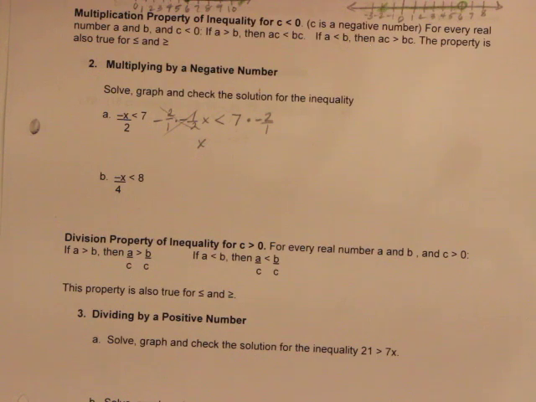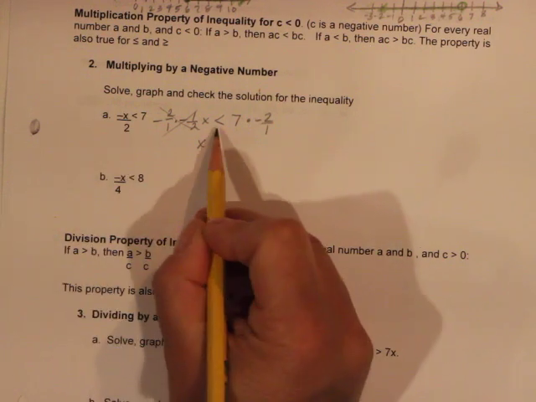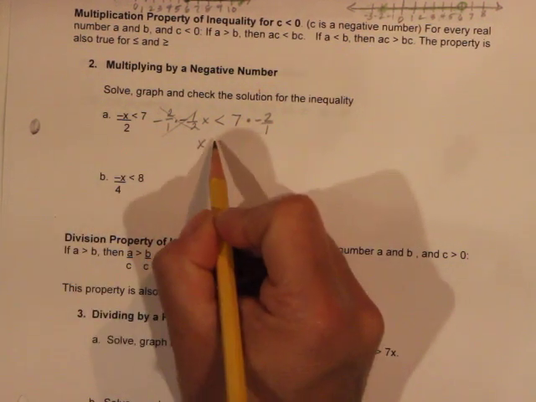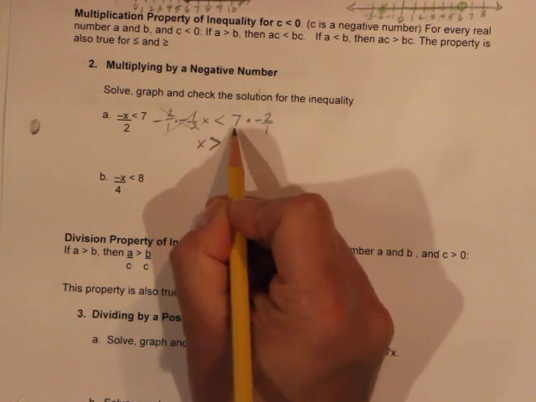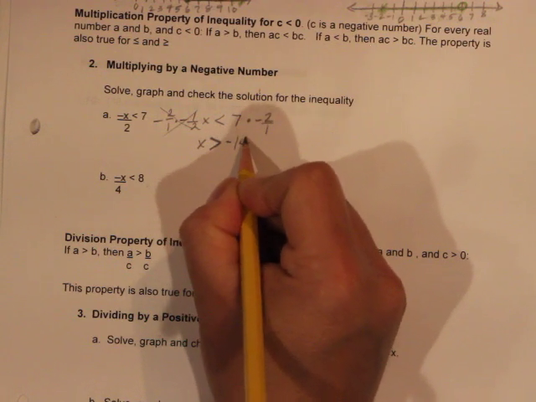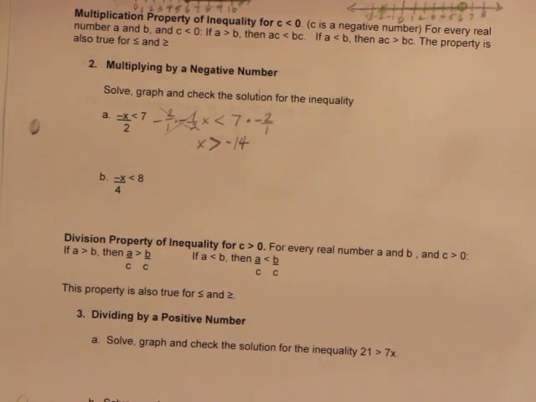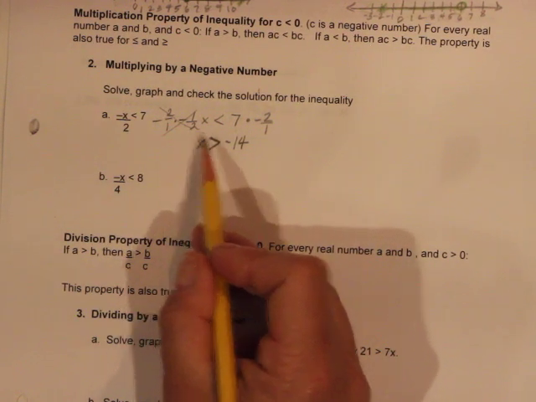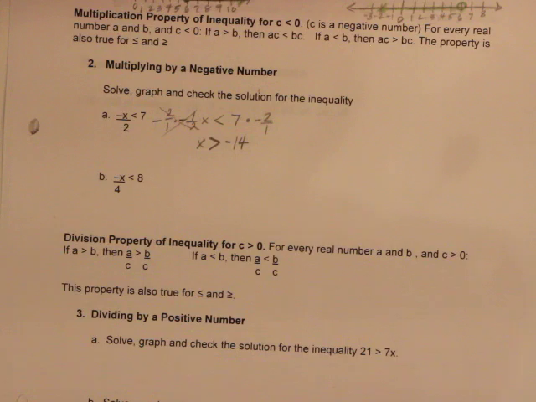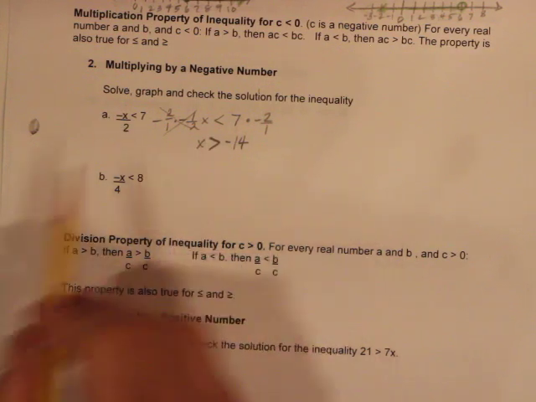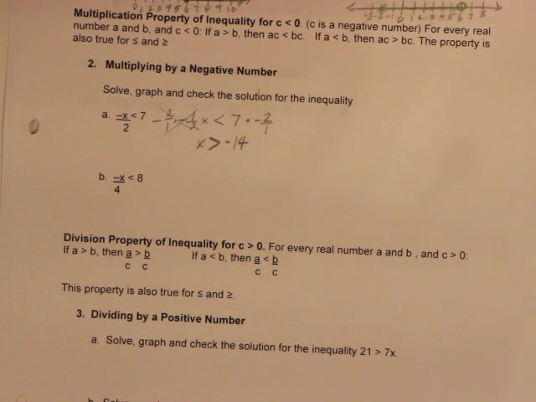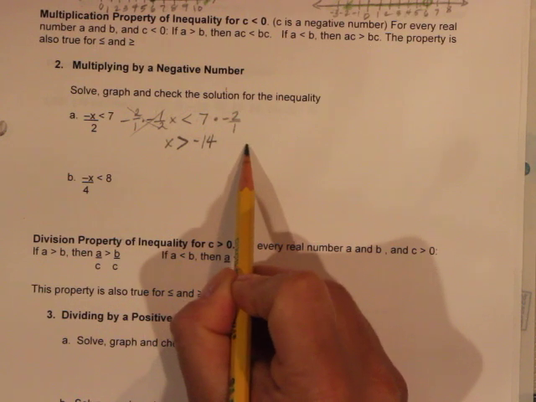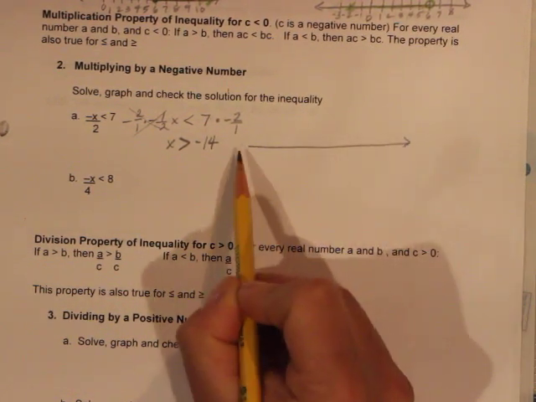But whenever I multiply or divide by a negative number, when I multiply or divide an inequality by a negative number, the direction of the inequality changes. So where it was less than, it's going to become greater than, and I've got 7 times negative 2, which is negative 14. We don't do this, obviously, when we have an equal sign. We can multiply by negative numbers, it doesn't change the equal sign. However, when we multiply or divide an inequality by a negative number, the direction of the inequality changes. It flips.